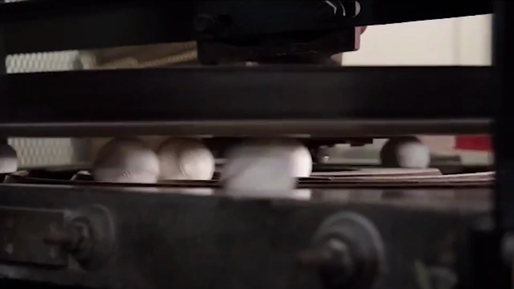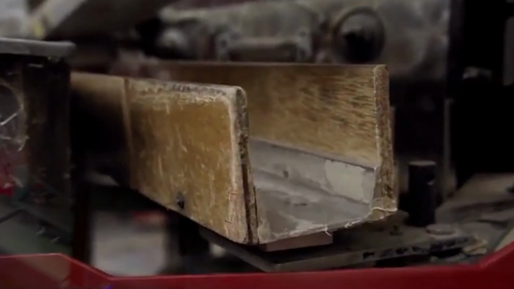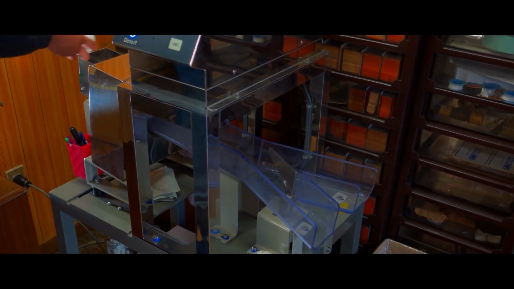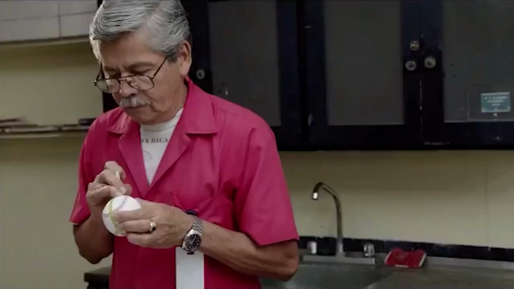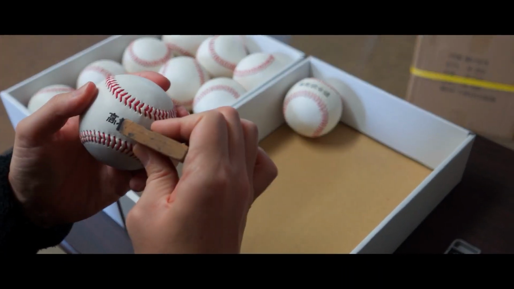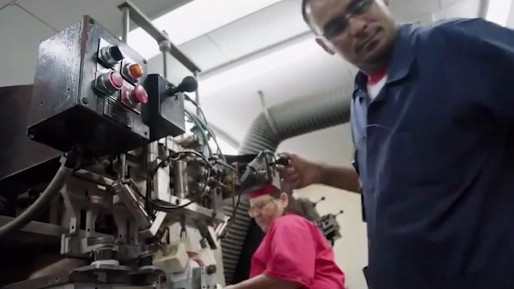It is then placed in a rolling machine for 15 seconds to level any raised stitches, ensuring a smooth, uniform surface. The baseballs are then measured, weighed, and graded for appearance. Acceptable baseballs are stamped with the manufacturer's trademark and league designation.